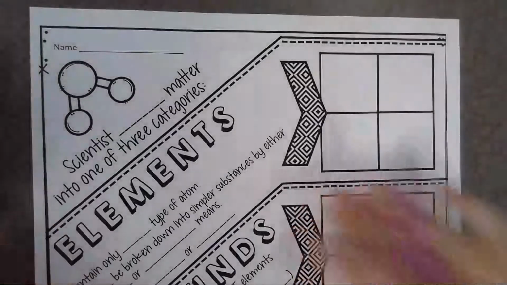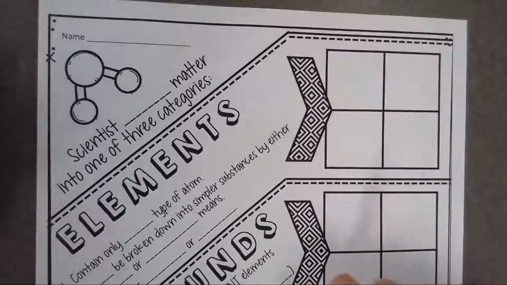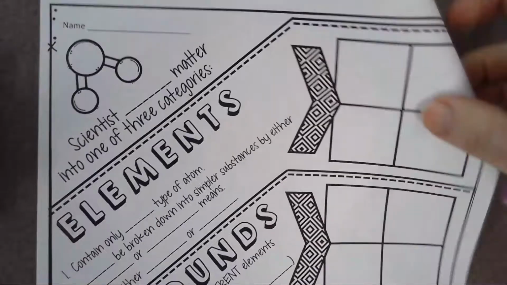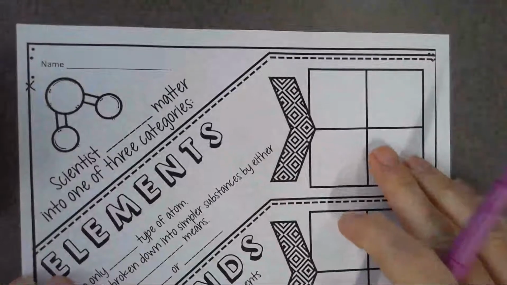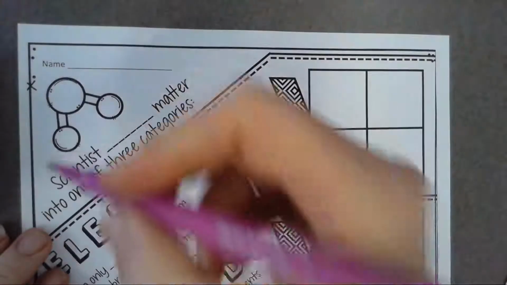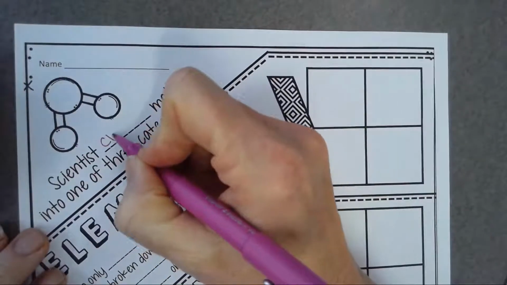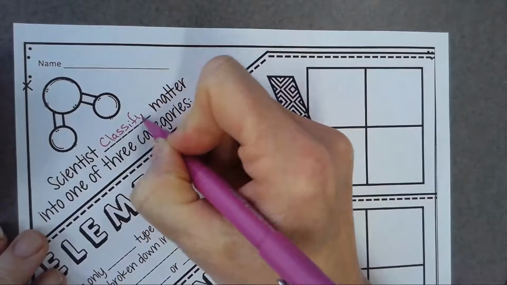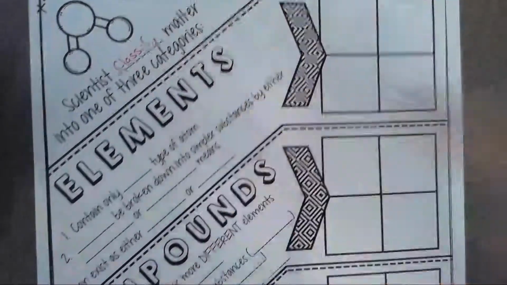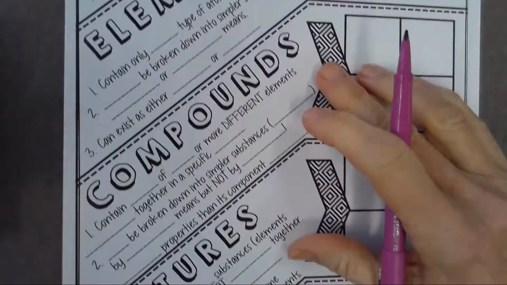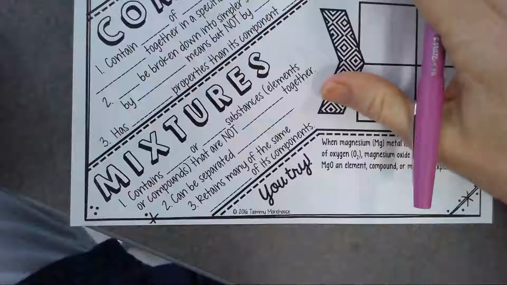Today we're taking notes on elements, compounds, and mixtures. So scientists classify matter into three categories. These three categories are elements, compounds, and mixtures.